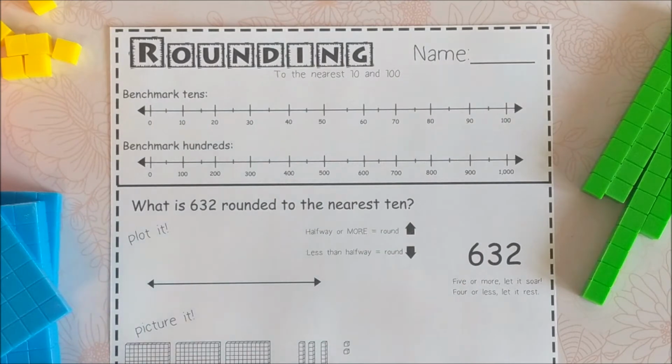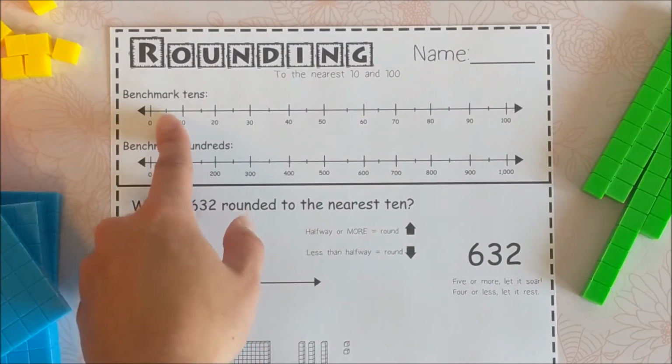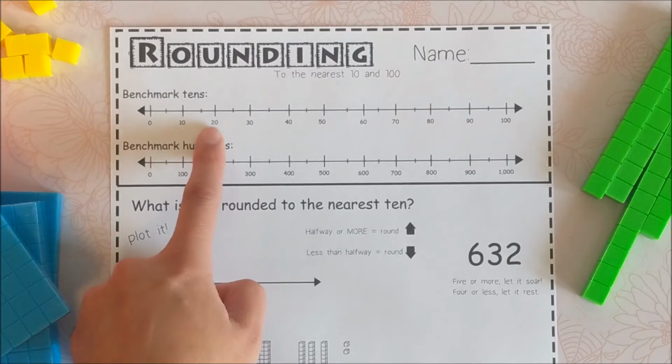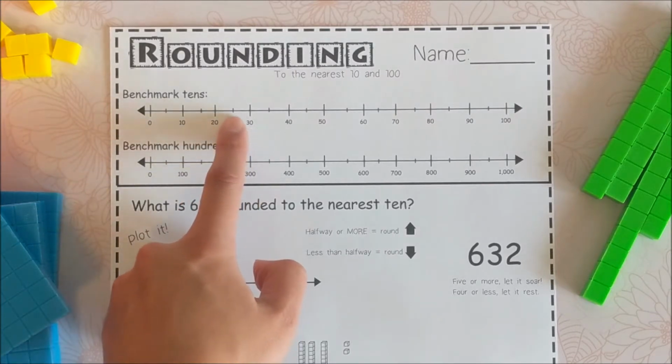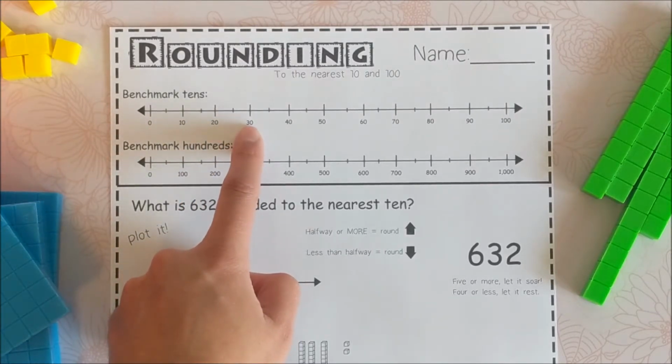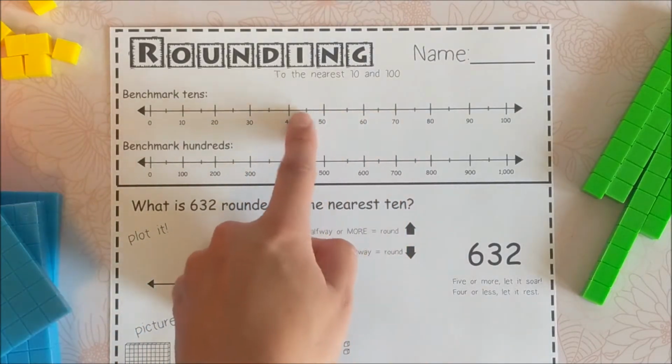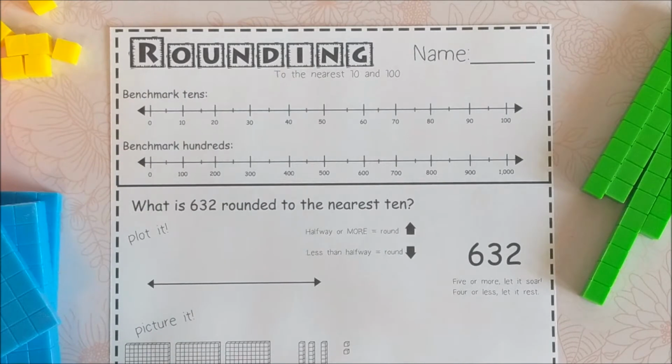And you want to keep in mind the halfway point, because halfway between 0 and 10 is 5. Halfway between 10 and 20 is 15. Halfway between 20 and 30 is 25. Halfway between 30 and 40 is 35, etc. So the halfway point always has a 5 in it.